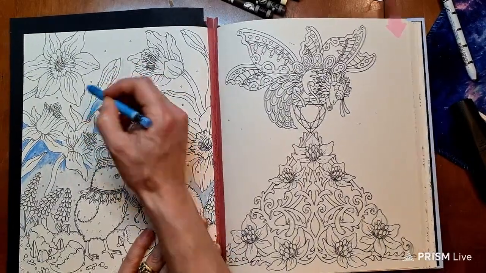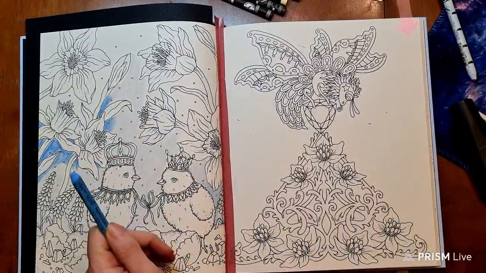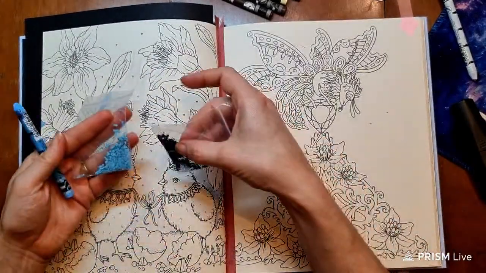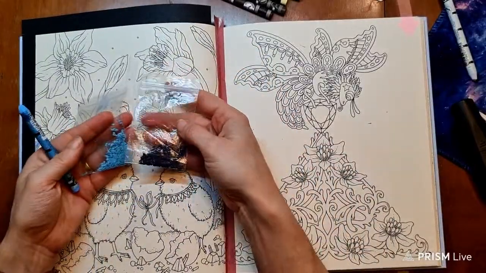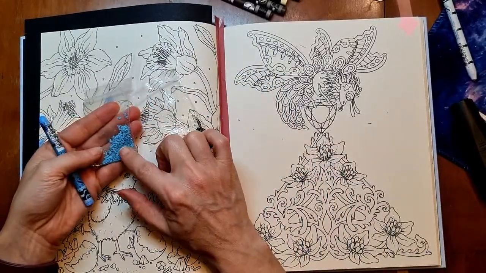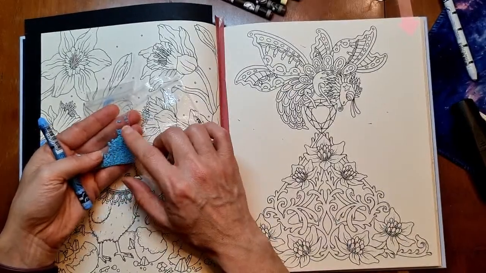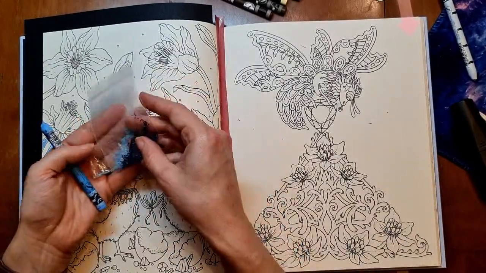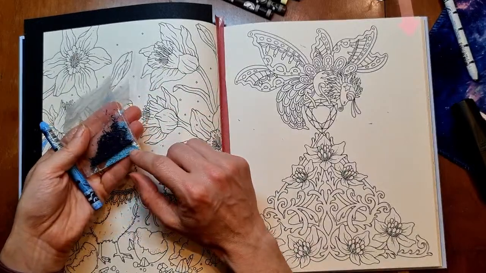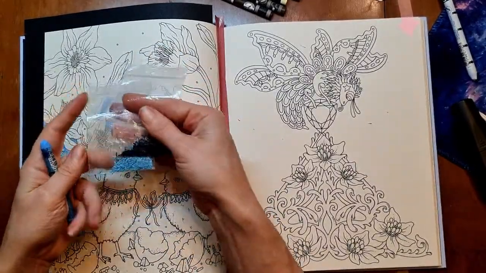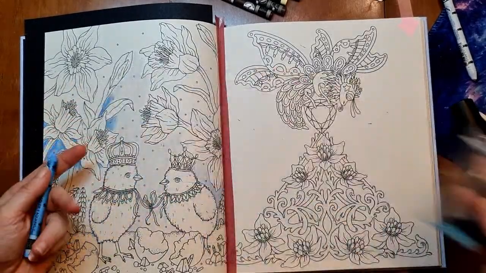So the other thing I do with my Neocolors, when I sharpen them, I will actually keep the shavings in little Ziploc bags, and then later on I can use them with water, and I get to keep my precious crayons. So just a quick way of saving the crayon.